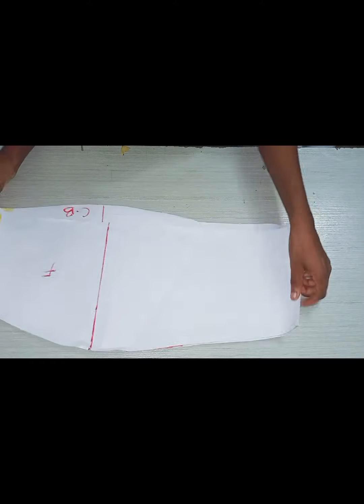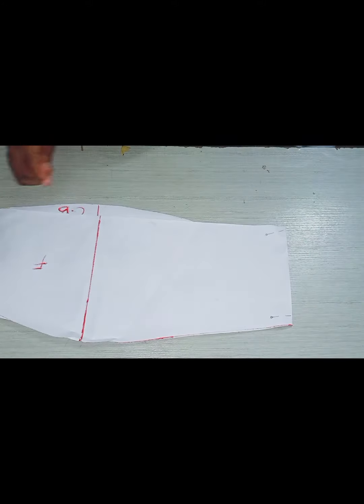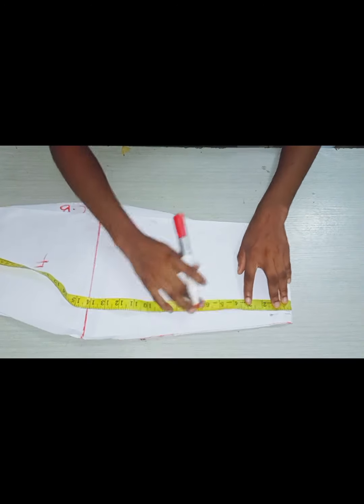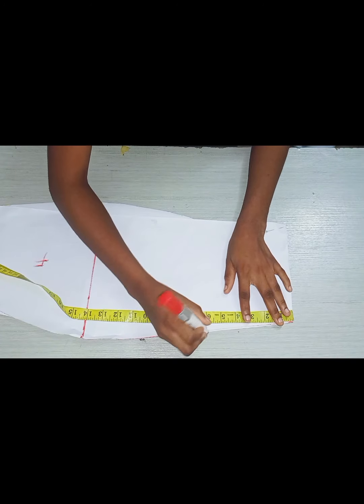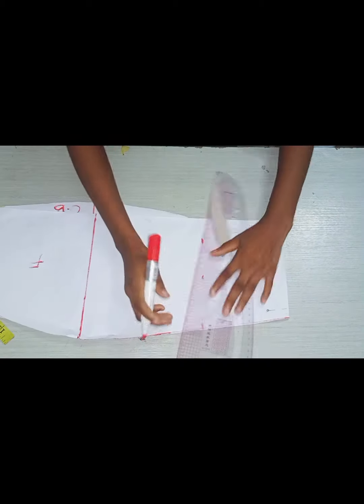Before cutting, I went ahead to pin the hemline of the front and back pattern together. Then I'm going to remove 6 inches, which is going to be for the peplum, because I'll be adding a peplum at the hem. So I'm removing 6 inches for the peplum, and I'm going to cut it out.